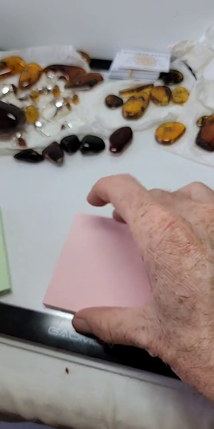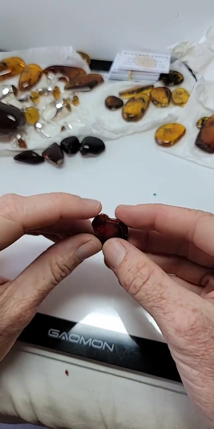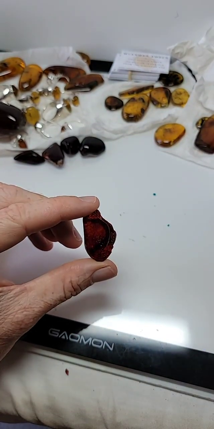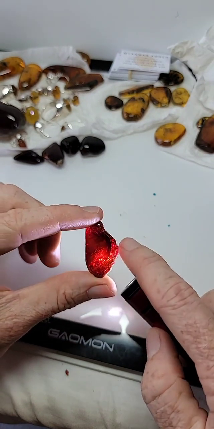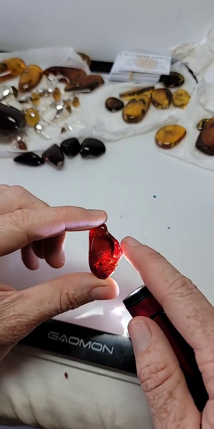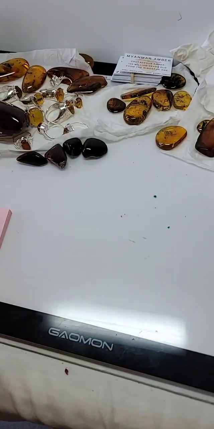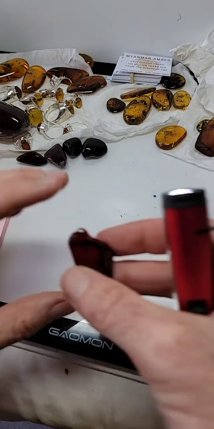That's the last one. All right. These ones, anybody want some Red Amber? Red Amber is at 12 a gram. Oh, I think this one's 2 or 3 grams. Let's see. Ooh, Red Amber is from the top of the amber deposit, and this is our first shipment. This one's 3 grams, so it's at 36.